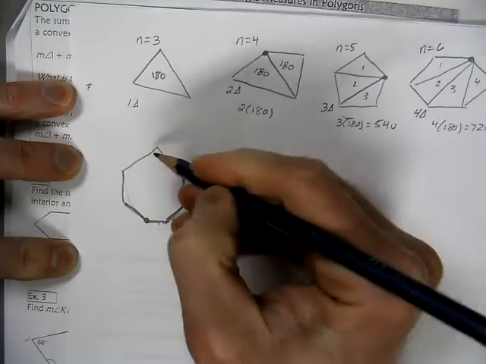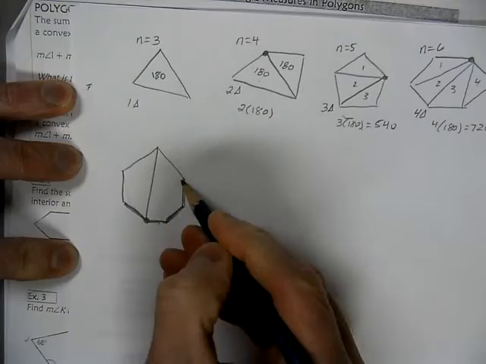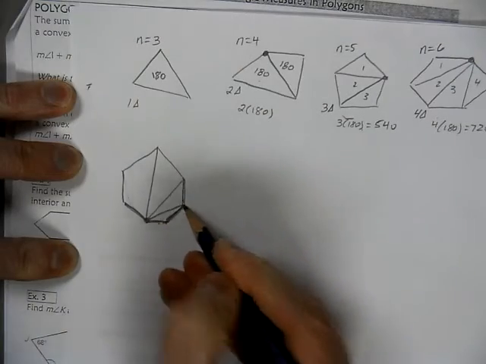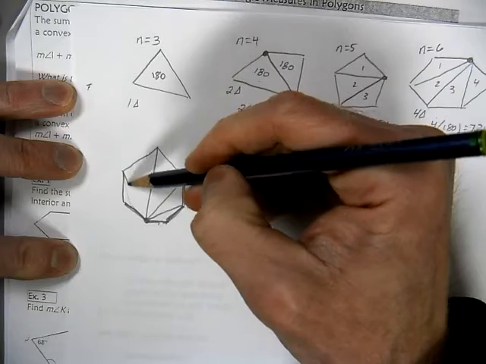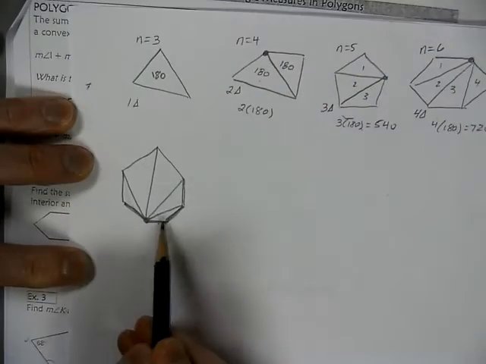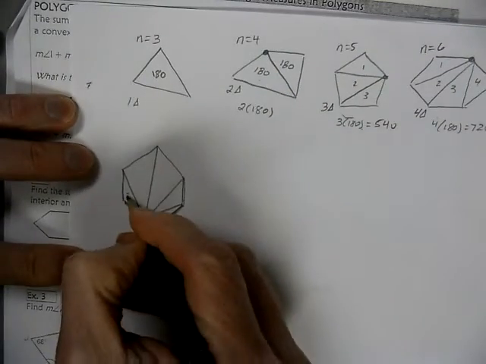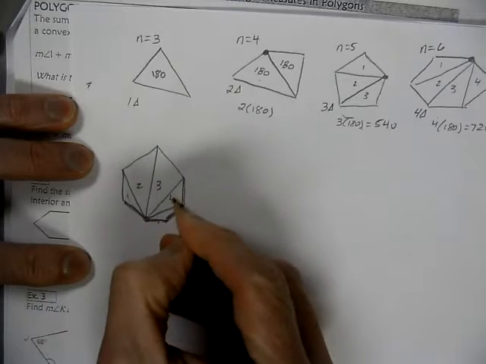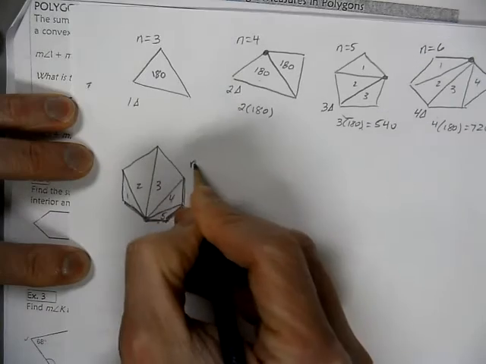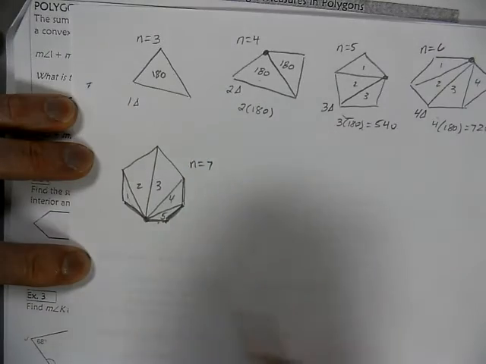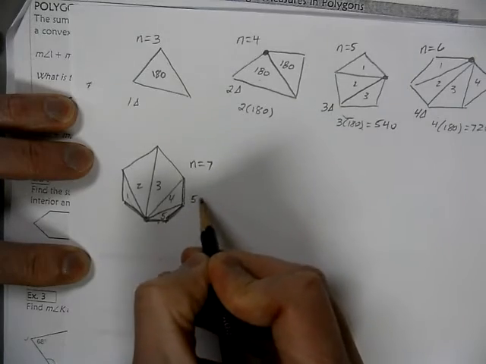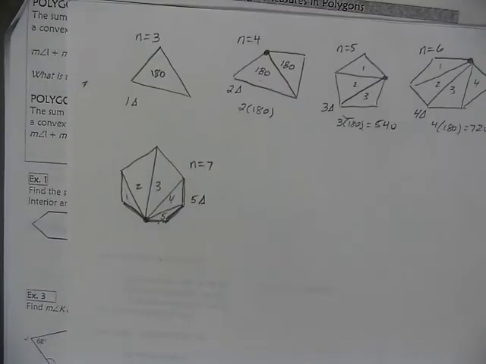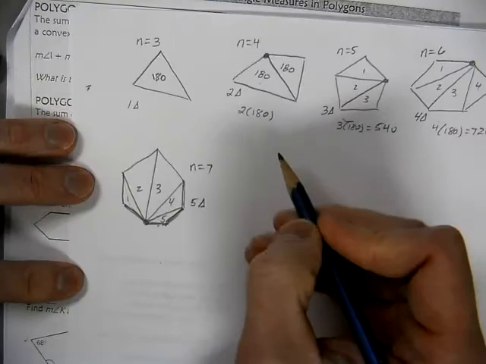Okay, nothing special about it, just 7 sides. So if we pick any vertex we want and we draw in all the diagonals, that means a segment to each vertex that is not next to it, we're going to get the number of sides, which is 7, minus 2, gives us 5 triangles. And what do we know about each triangle?